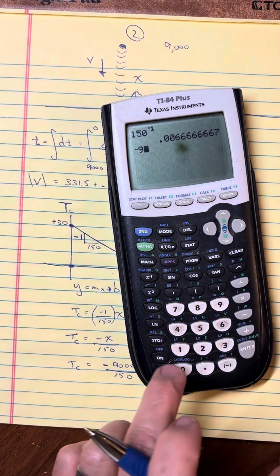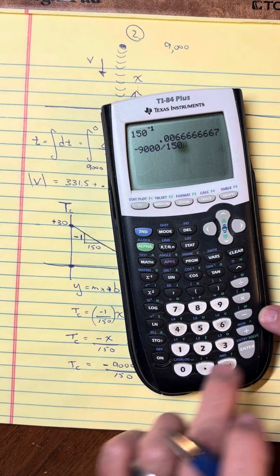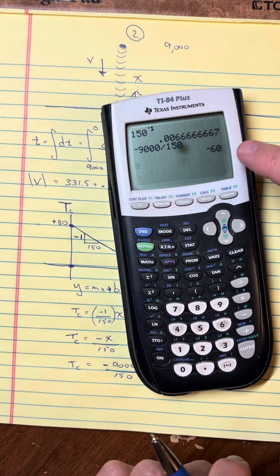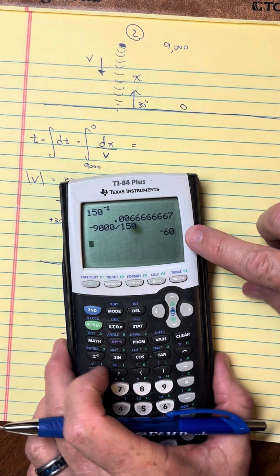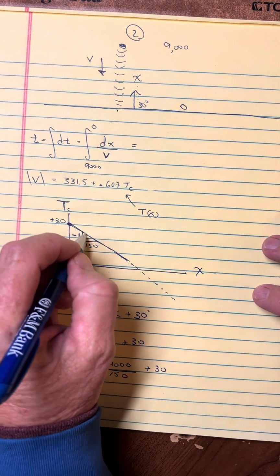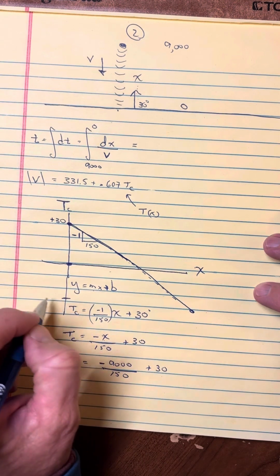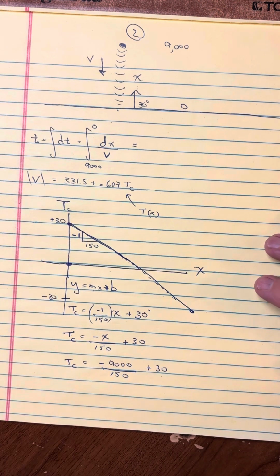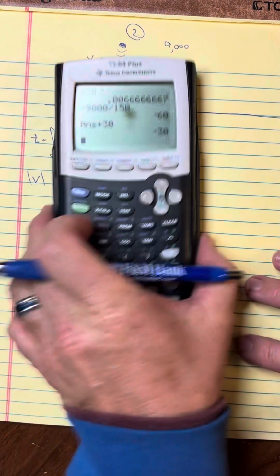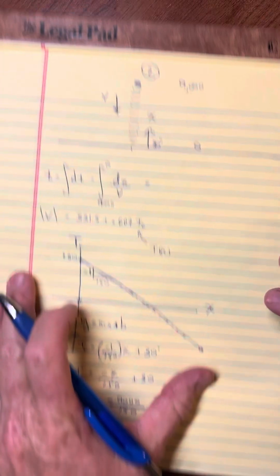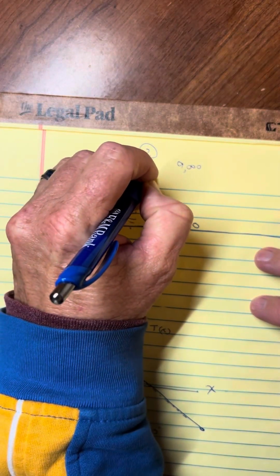So negative 9,000 divided by 150. Let's go enter that. So that's a decrease of negative 60. So this is going to go all the way down, decreasing 60. So this should be somewhere at negative 30. And you can see when I finish the equation and add 30 to it, I'm going to finish at negative 30. So in my picture, I'm going to just say, okay, negative 30 here.